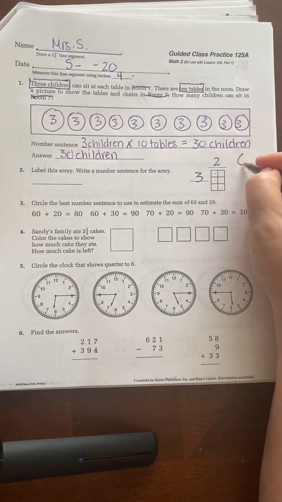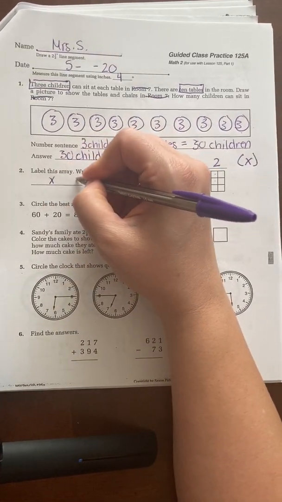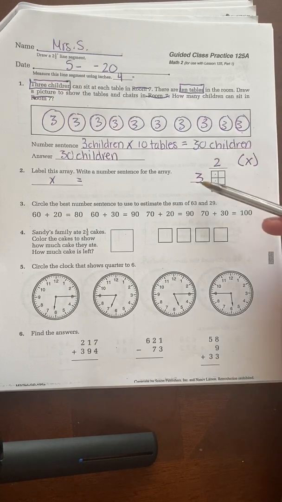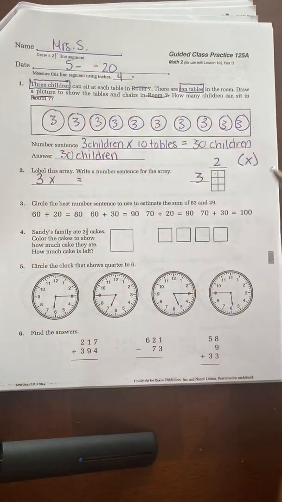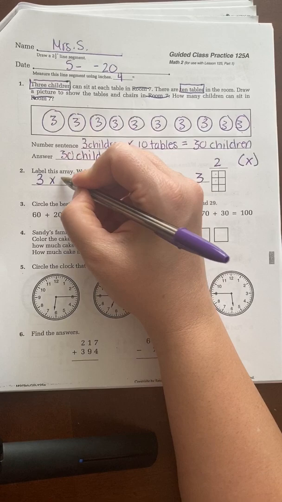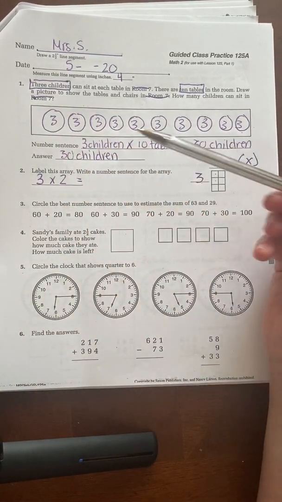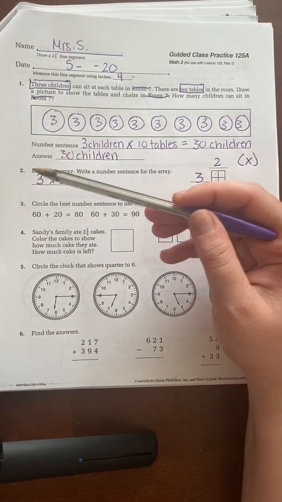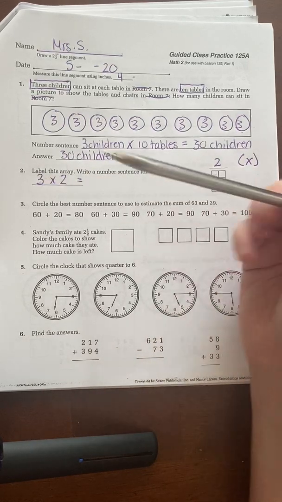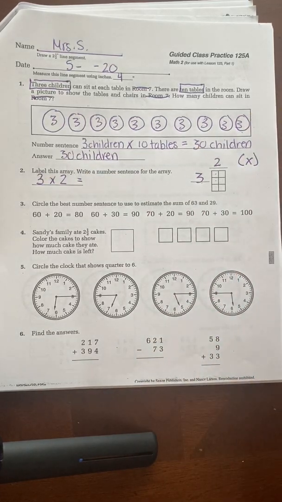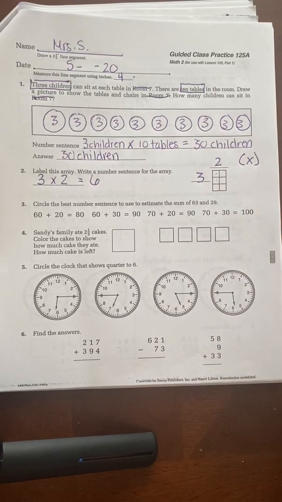Like I said, I always remember arrays are multiplication problems. So I'm going to go ahead and put that multiplication and my equal sign. So 3 times 2 equals, I know that whenever I times 2, it makes the other number a doubles fact, right? So 3 plus 3 is 6. Now, if I want to go back and check my answer, I can add up all my squares. So let's count. 1, 2, 3, 4, 5, 6. I am correct.